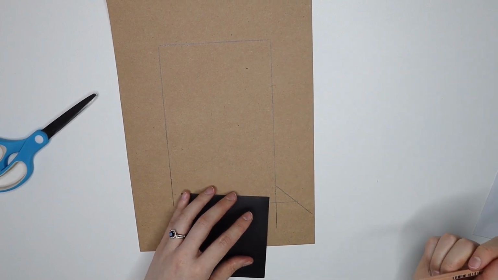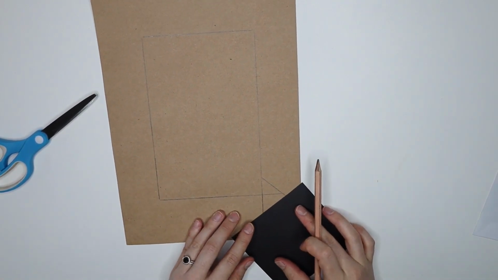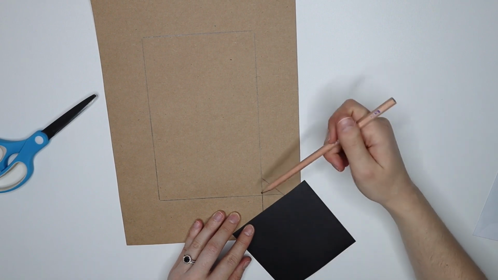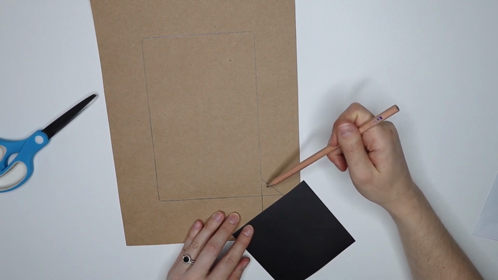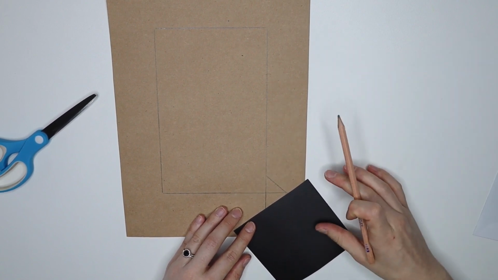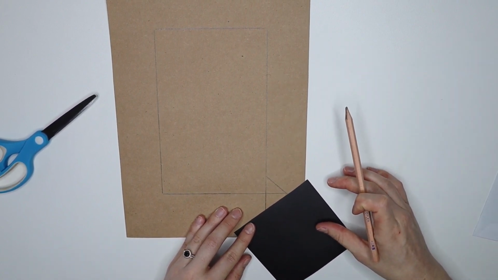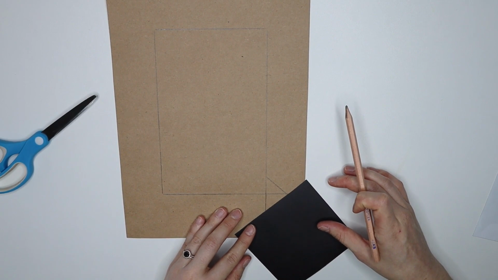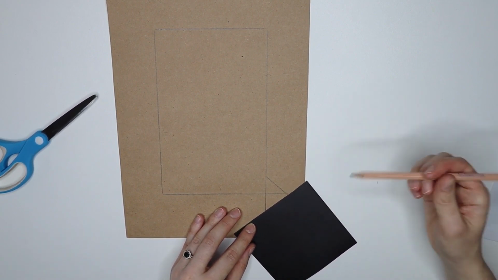So we are going to rule a straight line down here, lining up with the side edge of our invitation. And then we want to try and get it as close as we can to the same size as this triangle here. We can alter it later on with the scissors once we cut it out if it is not perfect, so don't stress too much, but we just want to try and get it as close to that size as we can.